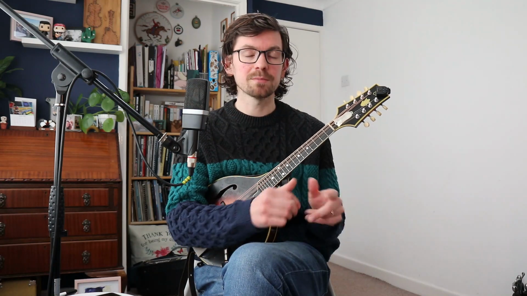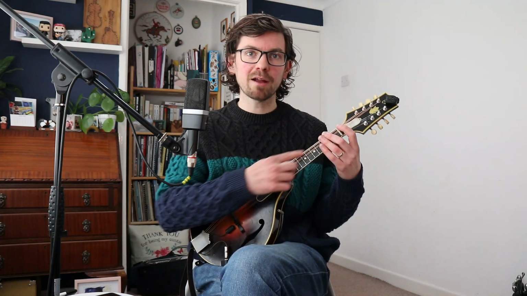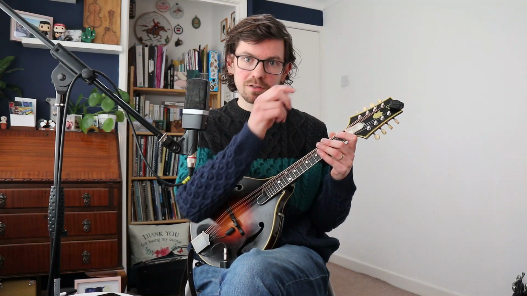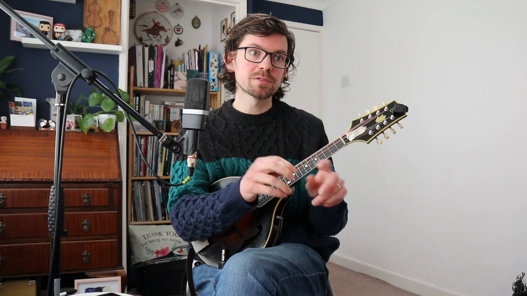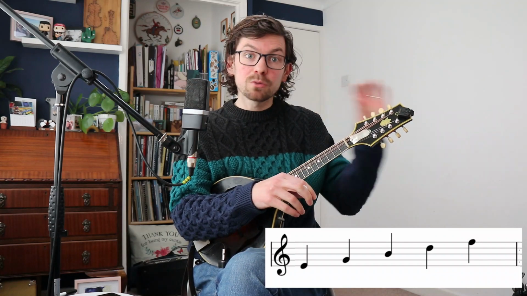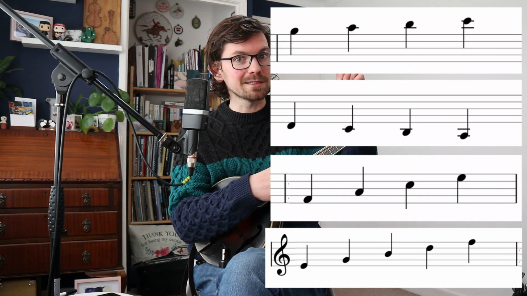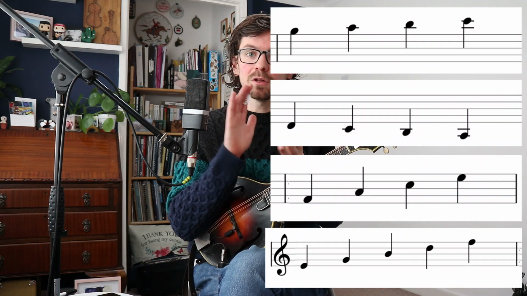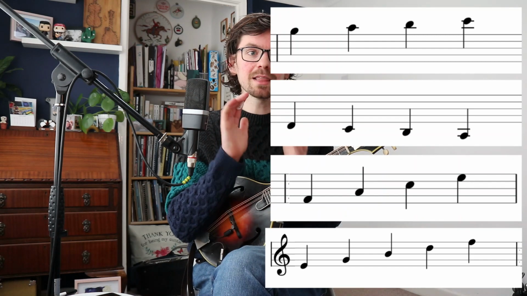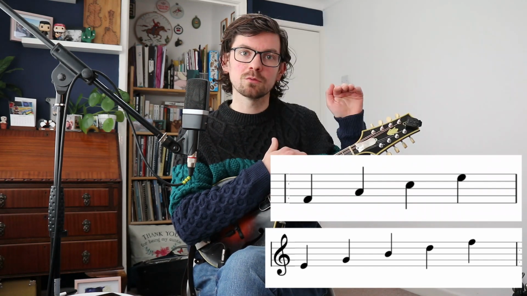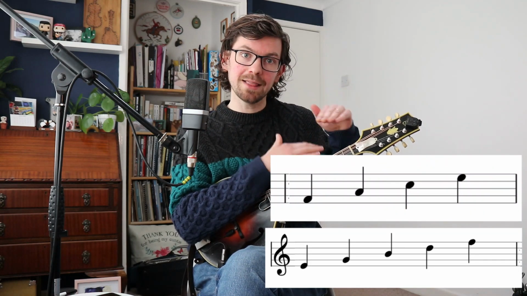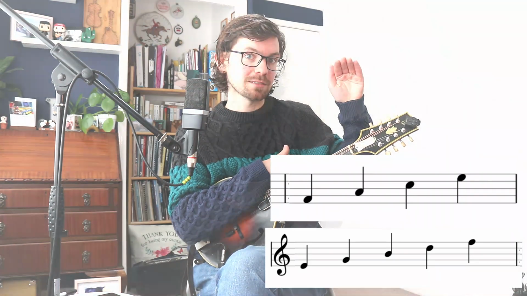Now let's put some blobs on the page, and this is where we start to diverge massively from tab. So in tab you have 4 lines, and each line represents 1 string. So the numbers in tab only ever go on the lines, because it means you're on that string. In music, you can have blobs that are on the lines, they can go in between the lines, they can go below the lines, and they can go above the lines. Now in this lesson, which I'm calling part 1, because reading music is a big subject, we're just going to consider the first 2 elements. We're just going to consider the notes in the lines and on the lines.